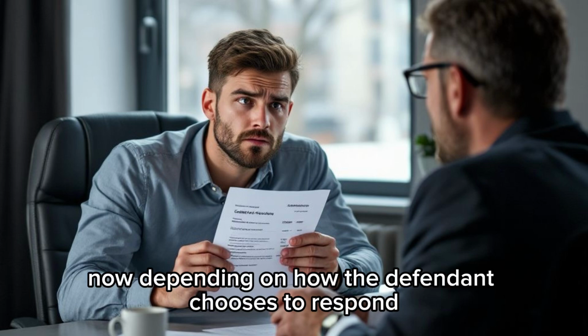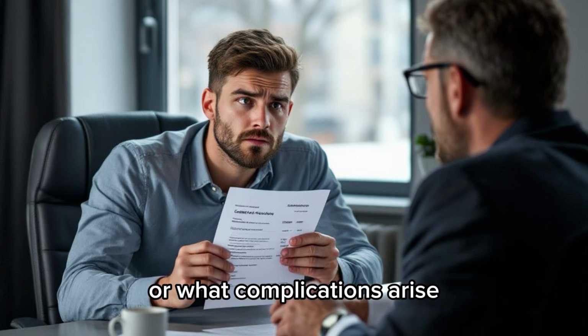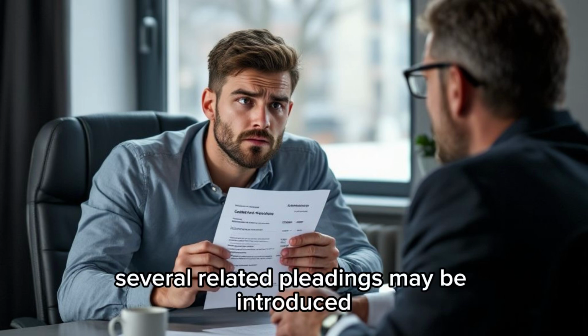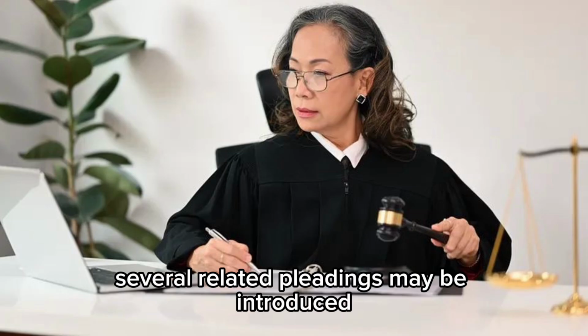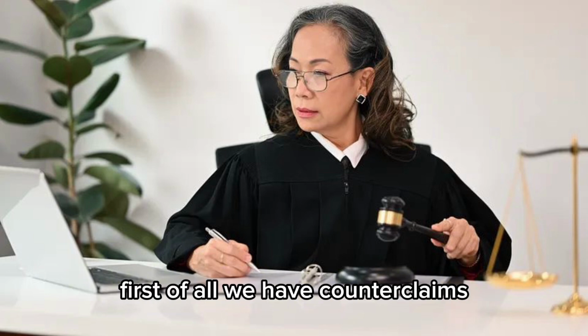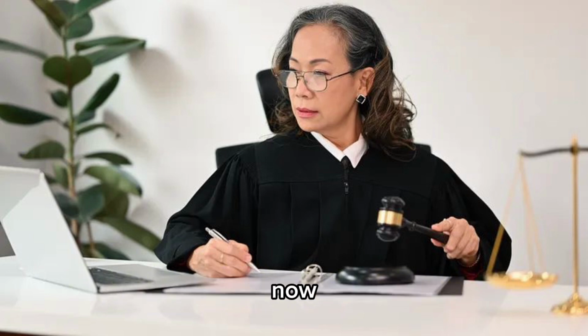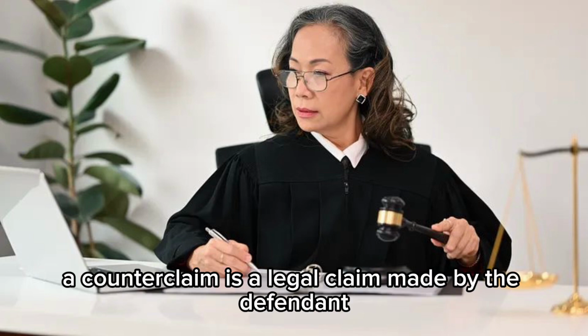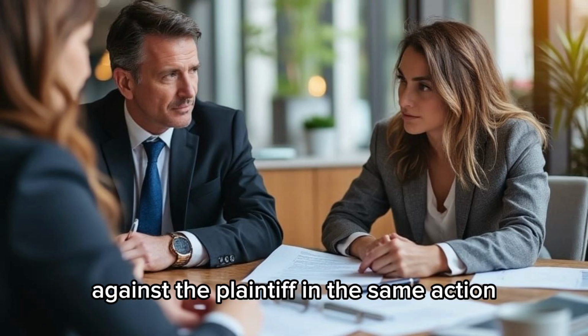Now, depending on how the defendant chooses to respond or what complications arise, several related pleadings may be introduced. Let's explore a few key ones you may need to know. First of all, we have counterclaims. Now, a counterclaim is a legal claim made by the defendant against the plaintiff in the same action.